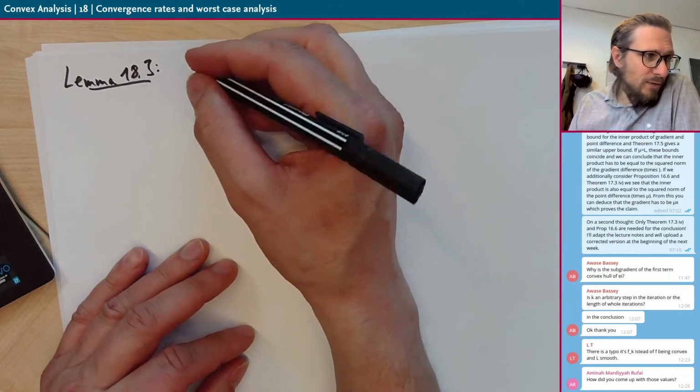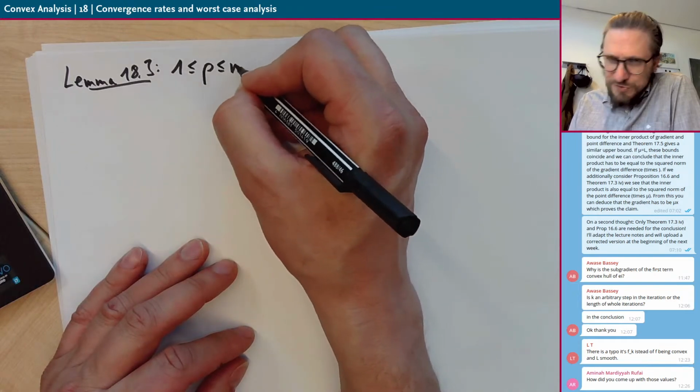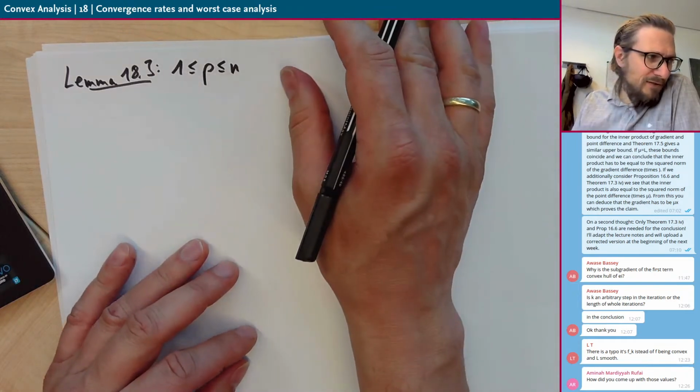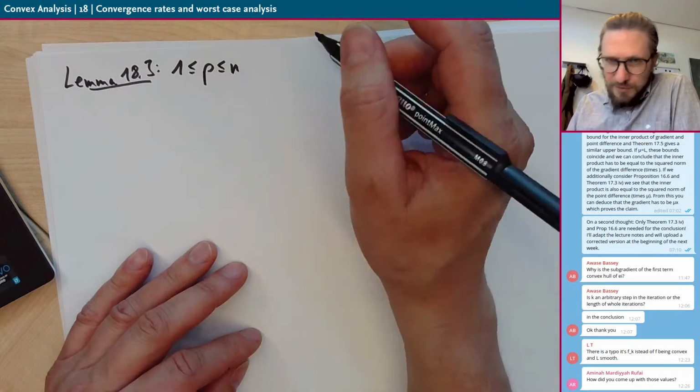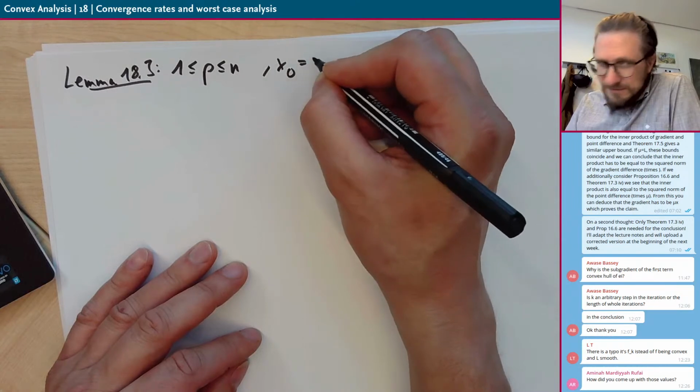18.3. So if we have a p, which used to be k, but for now I use p here because I also want to use k in this lemma. X0 is 0.